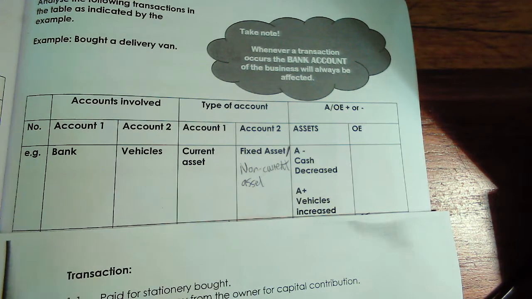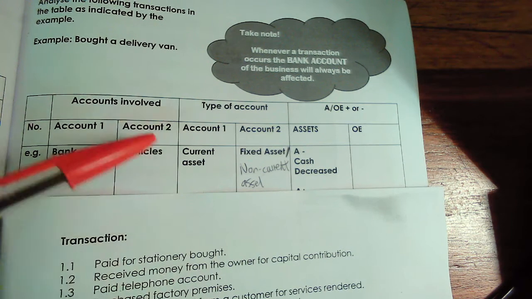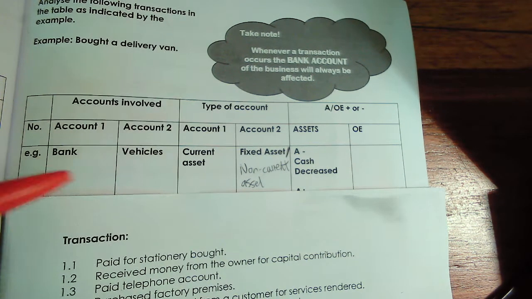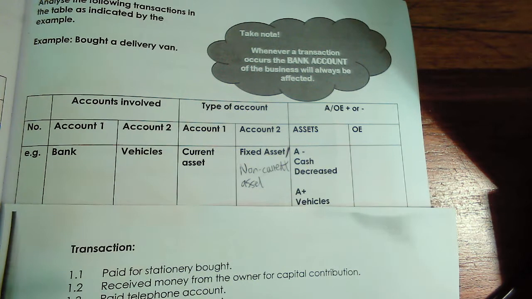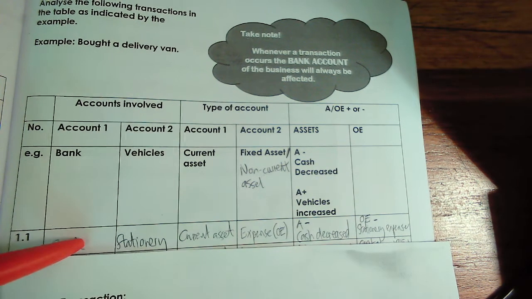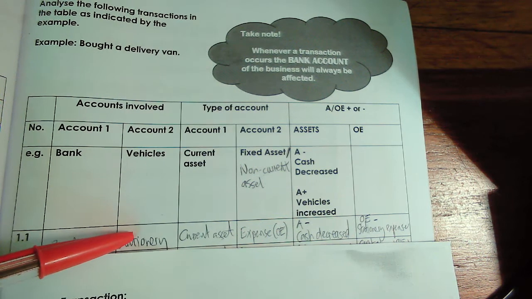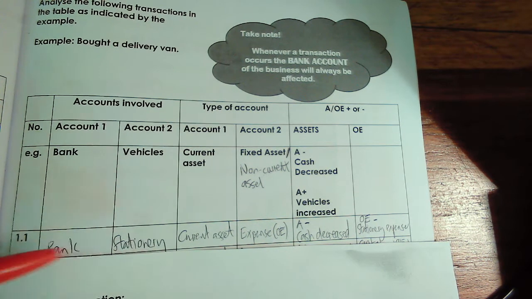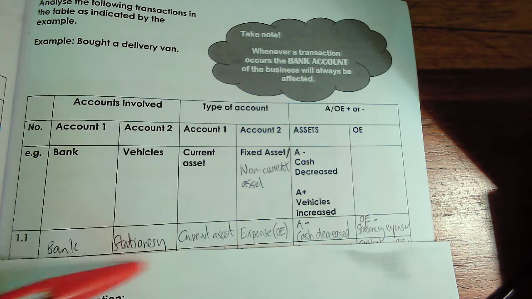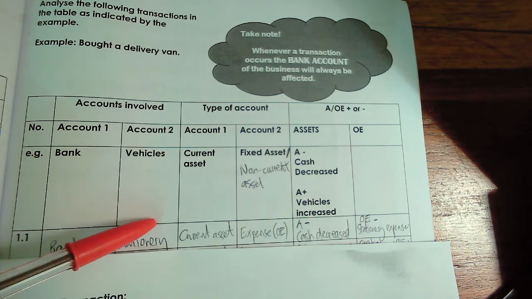Alright, so I made a copy of page 45, so that's just easier to be able to look and write down the answer. Okay, so 1.1, paid for stationery bought. Bank is the one account, and stationery will be the other account because we bought stationery. Bank is the place where we found the money, and stationery will definitely be the thing that we bought.